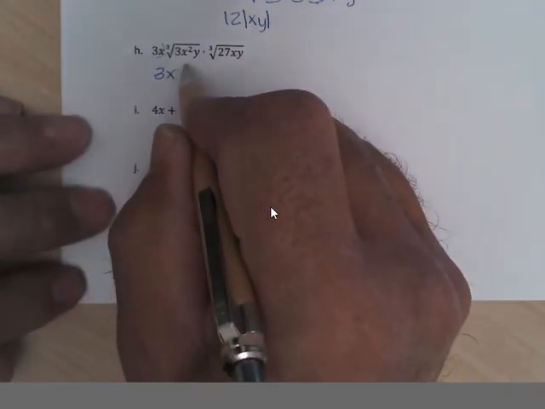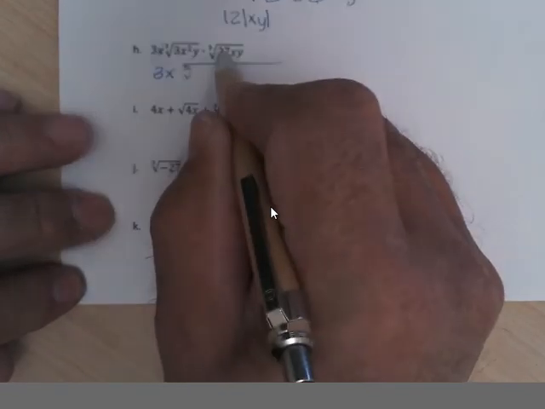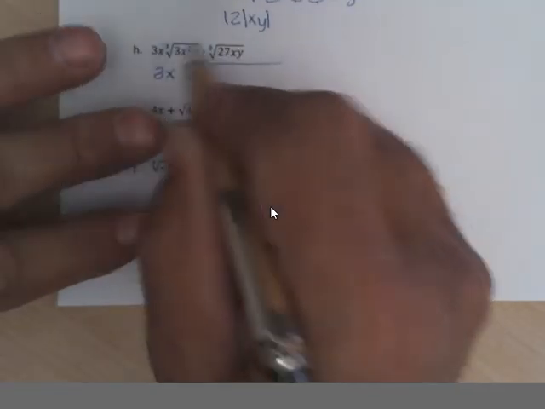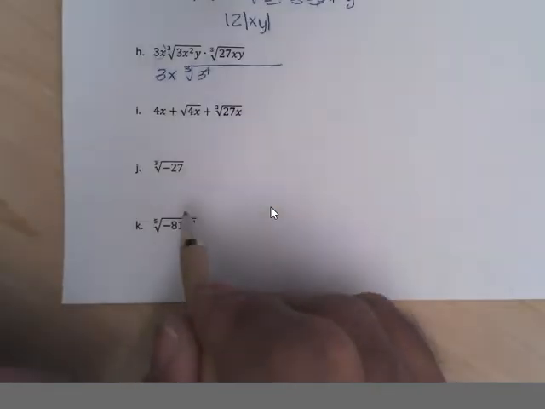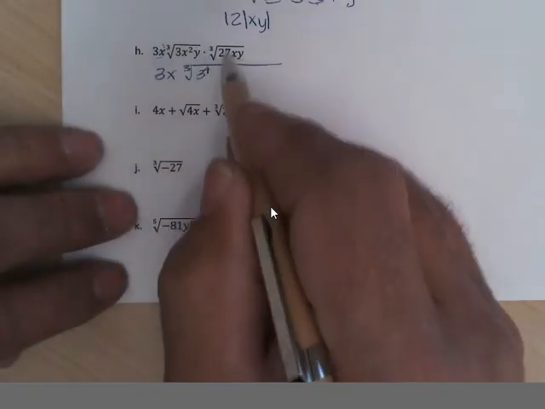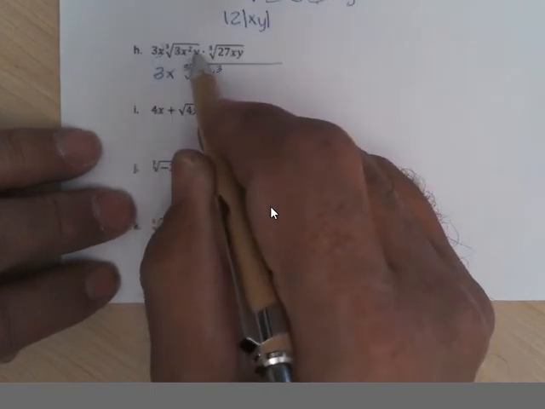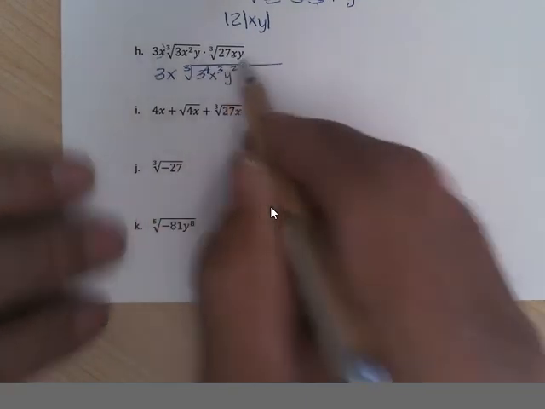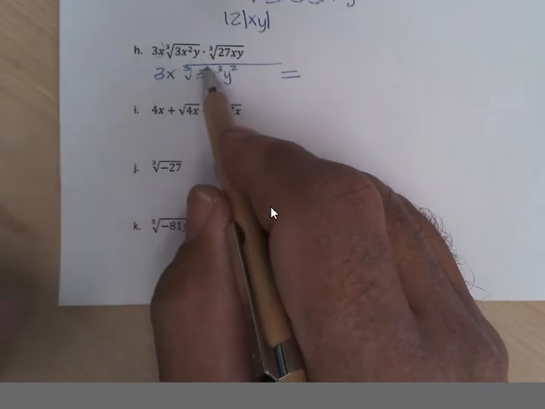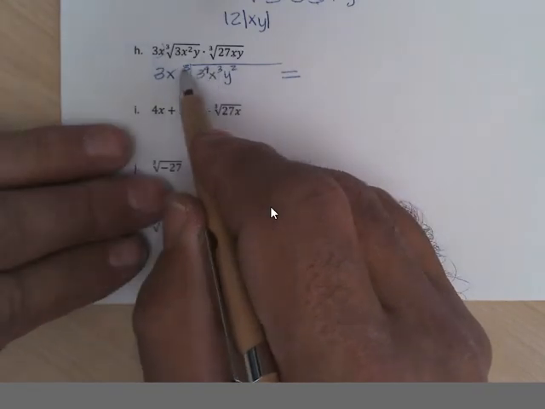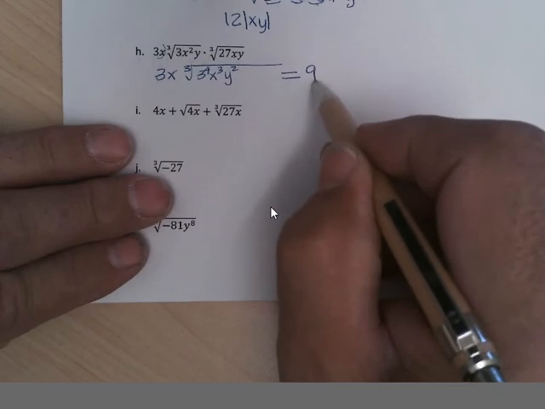already out, and we have the cube root of 3 and 27 is 3 3's multiplied, so we have a total of 4 3's, 3 x's multiplied, and y twice. So 4 3's, 3 of them will come out of a cube root and be a single 3 times the 3, so that's 9.